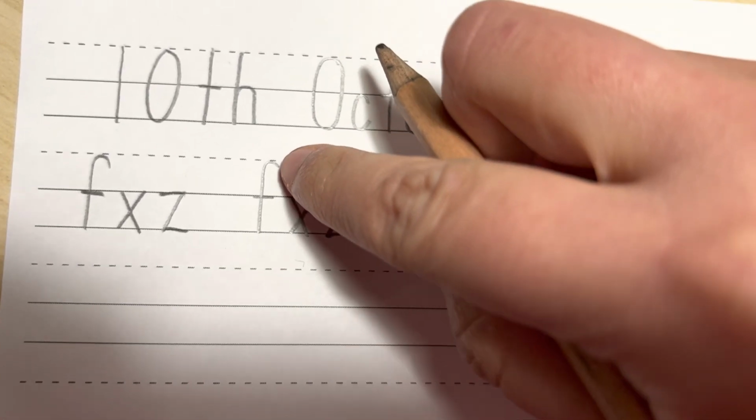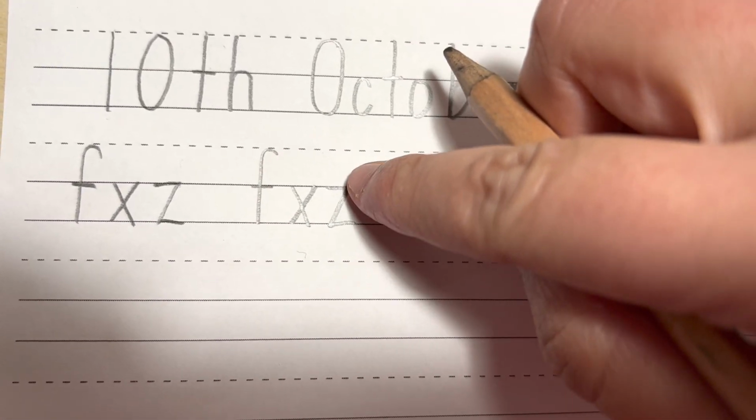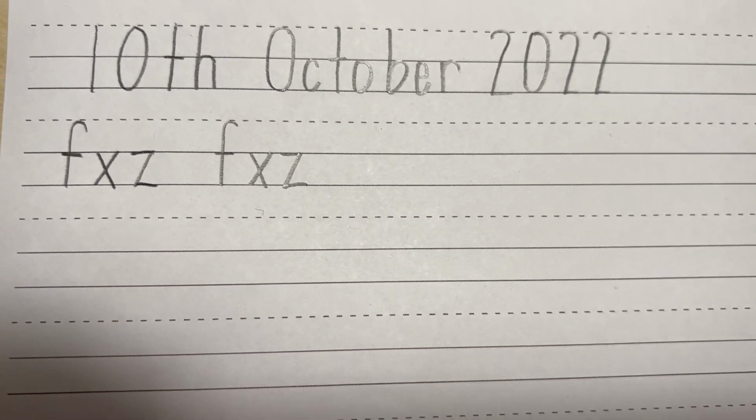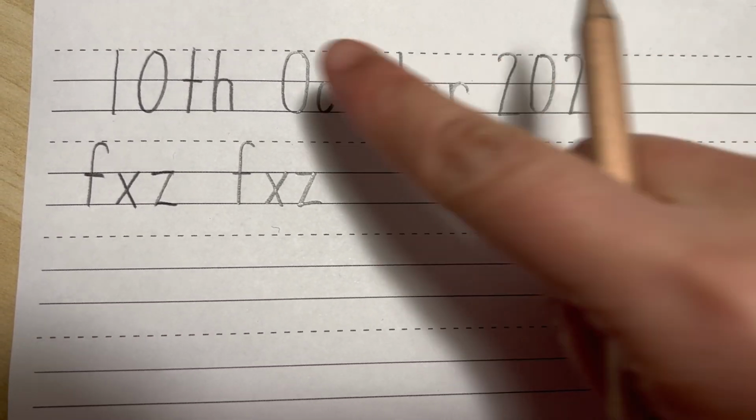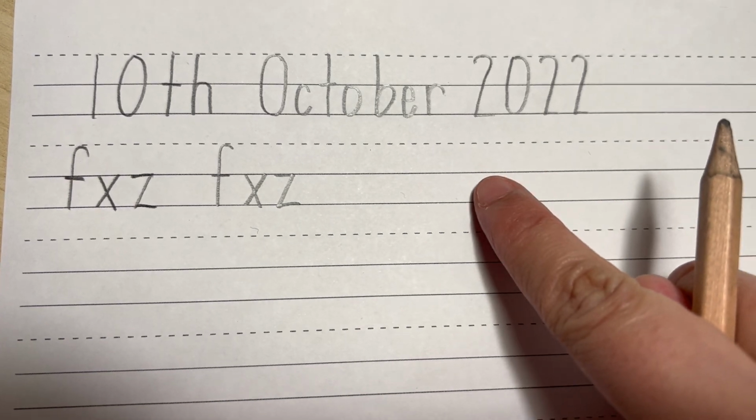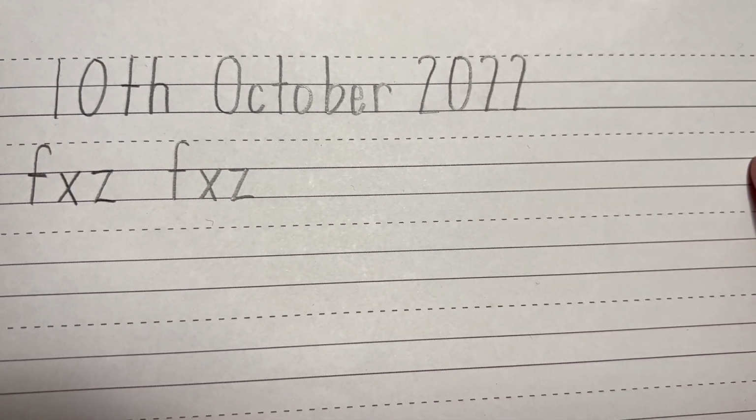Only the lowercase f is nice and tall. The rest should only be touching the top and bottom solid line. You can start writing. Once you've done that, you can write a few more across the line here.